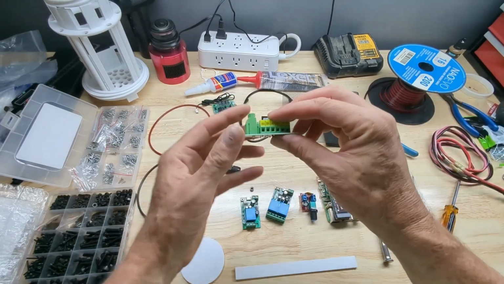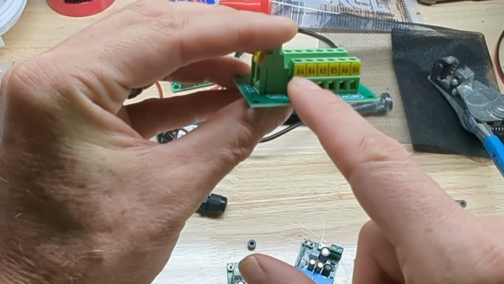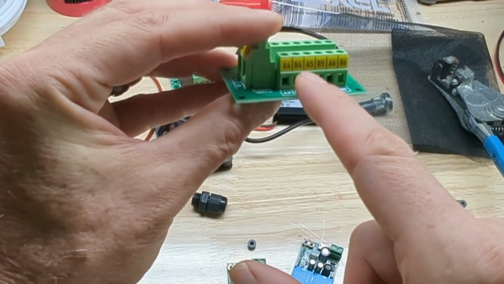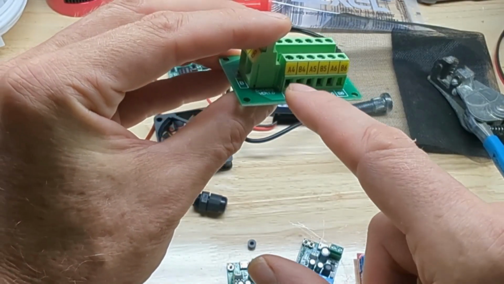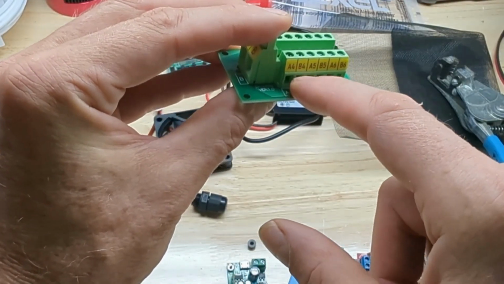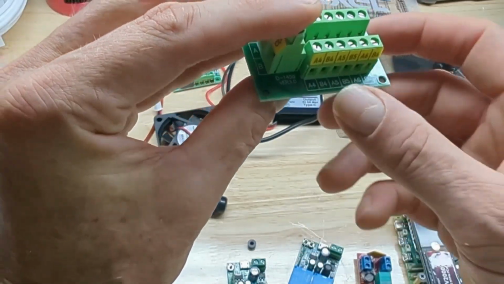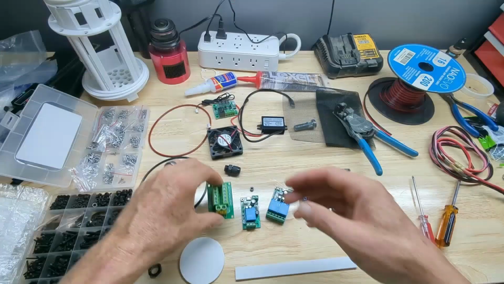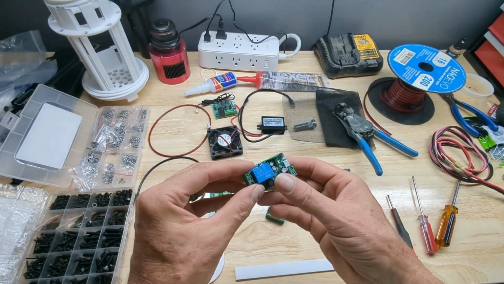And then when you look on the sides, you have these little labels. You have A4, B4. So A4 will be a positive, B4 would be a negative. So each device that needs positive and negative coming out of it, you would just insert them into those little sockets, tighten down the screws on top to secure them in, and you're good to go. That's a required part.